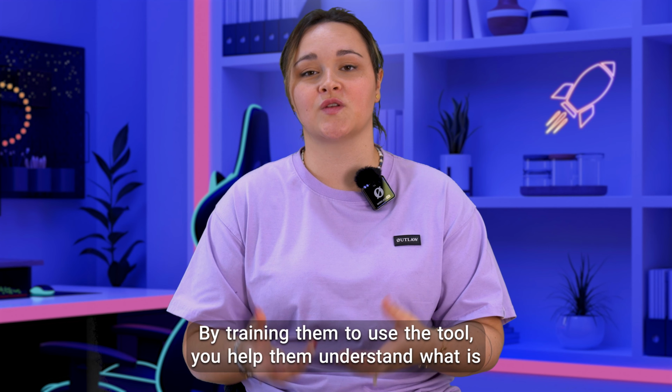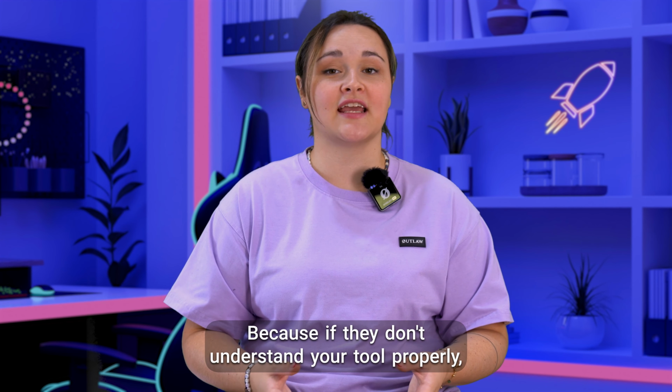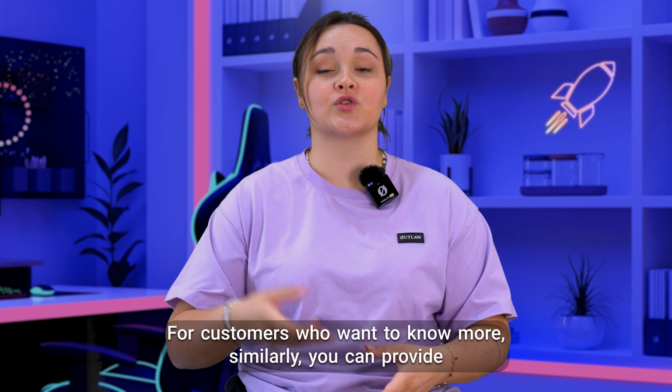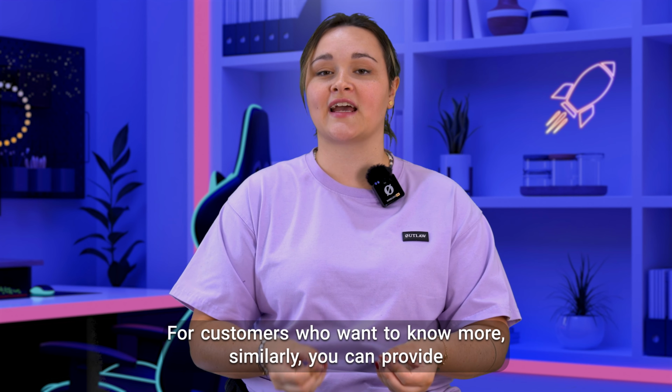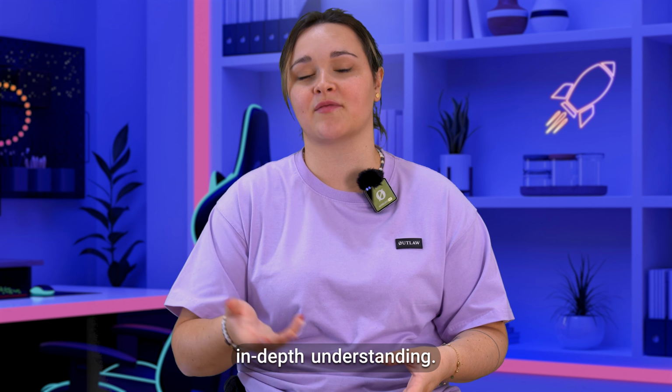By training them to use the tool, you help them understand the benefit of your tool for them. Because if they don't understand your tool properly, they won't understand the point. For customers who want to know more, similarly, you can provide external links to resources that might be helpful for in-depth understanding.